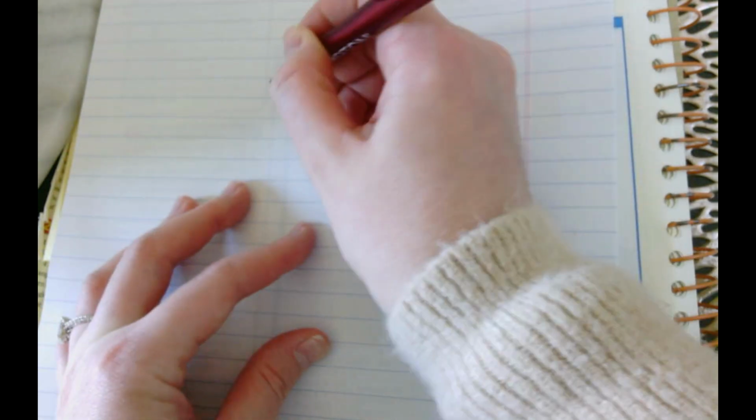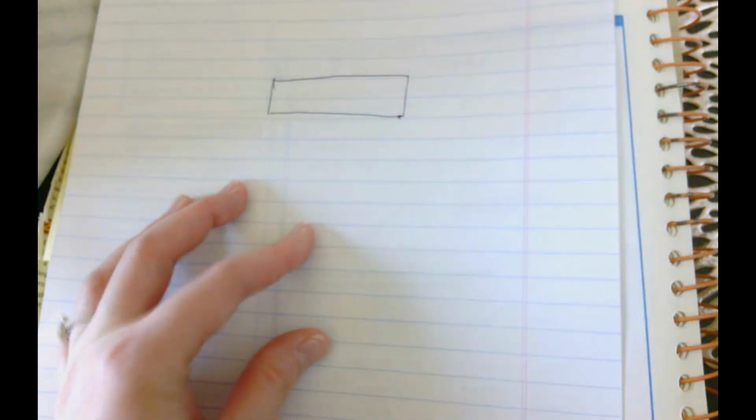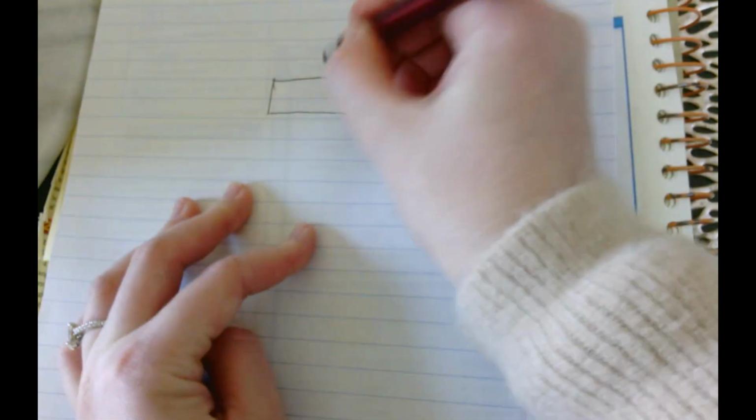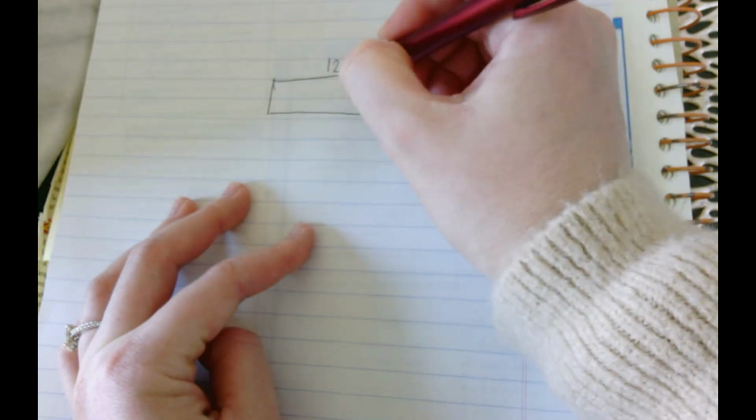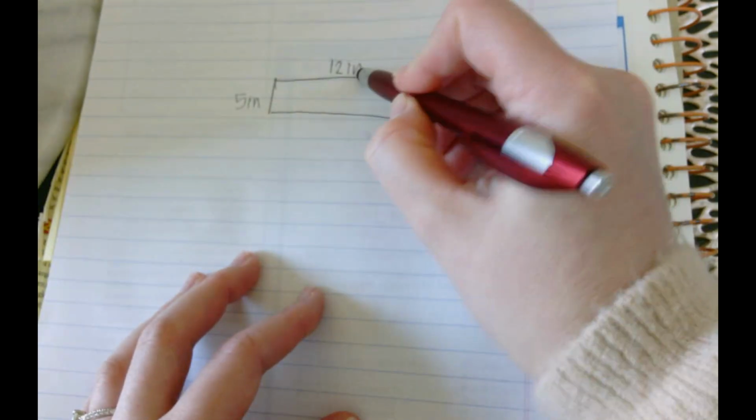So this is not going to be perfect. I have my rectangle. This is going to be 12 inches. And this is going to be 5 inches. So my length is 12 and my width is 5.